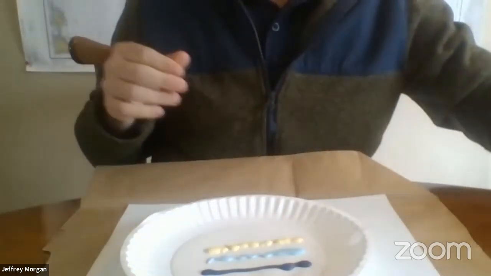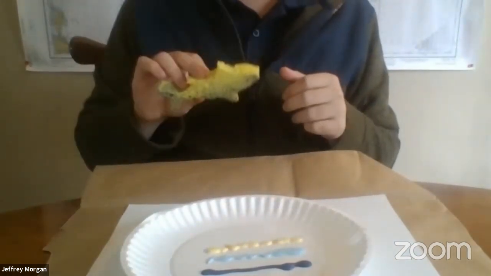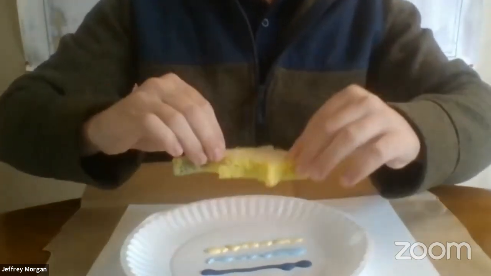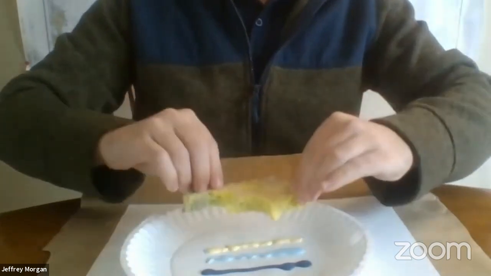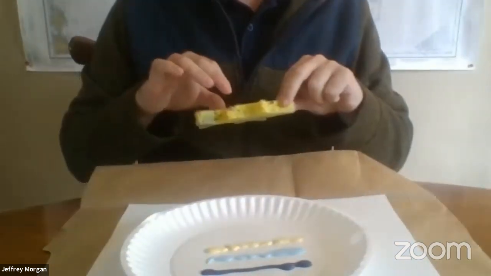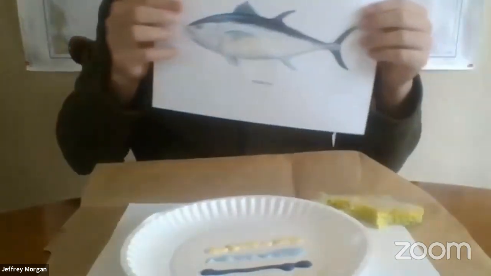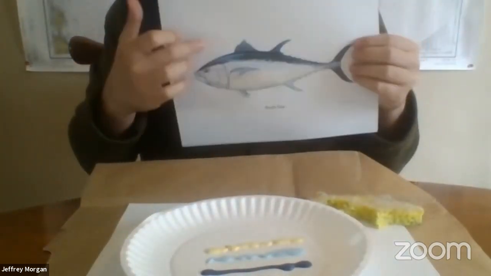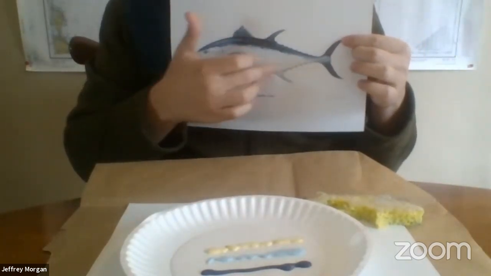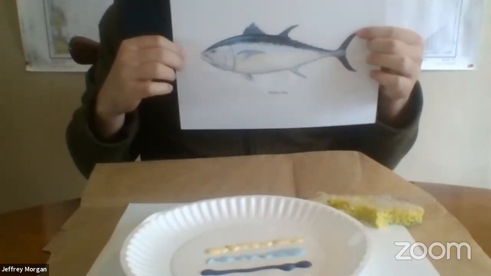Once you have your lines of paint, we're going to take out that sponge that we have, and you're going to dip that into the lines of paint. If you refer back to the picture I had here, our tuna does have some counter shading, so there are different layers of color.